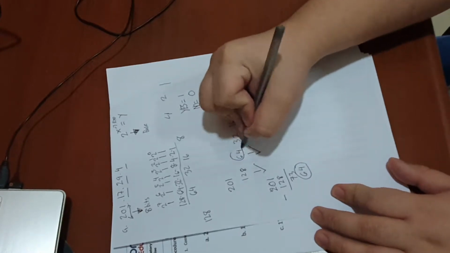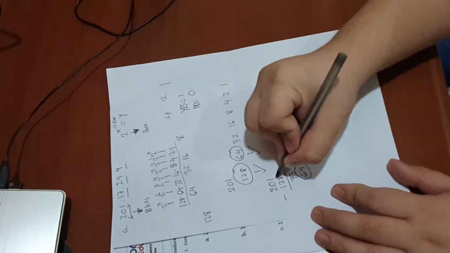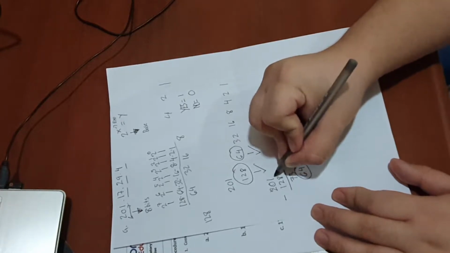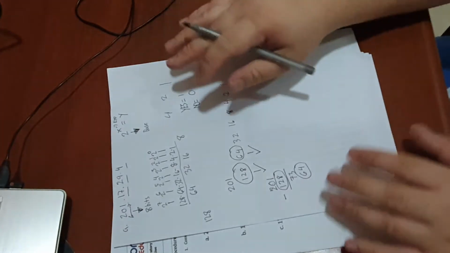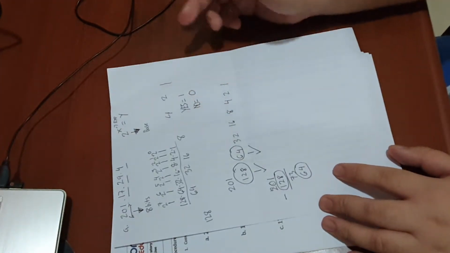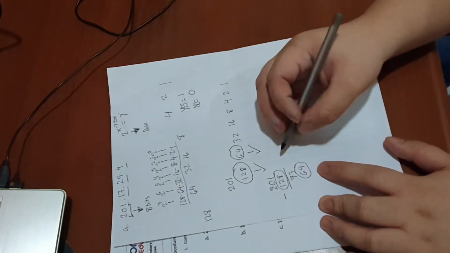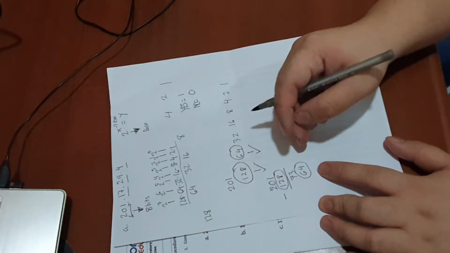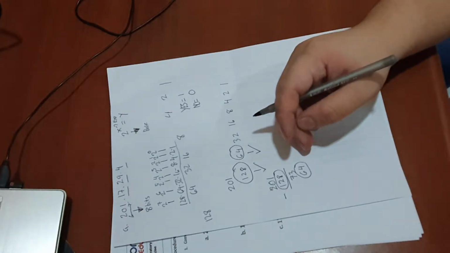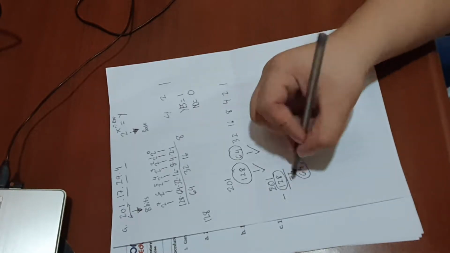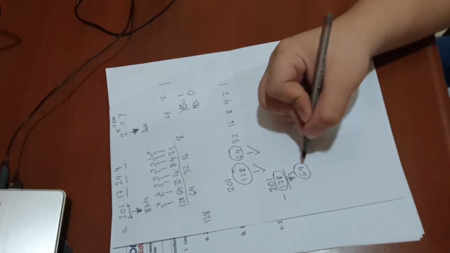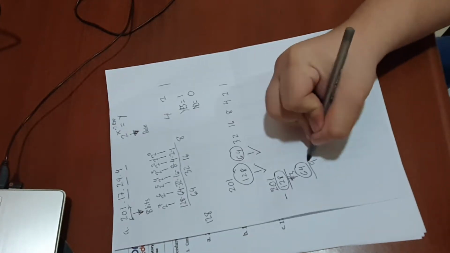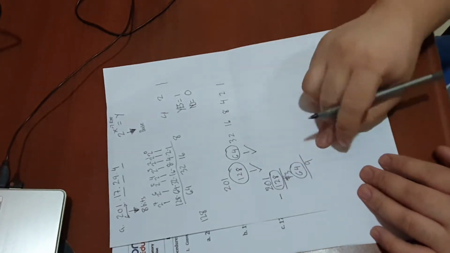Okay, I'm gonna encircle the value from my value of bits. So 73 minus 64, that is 9.